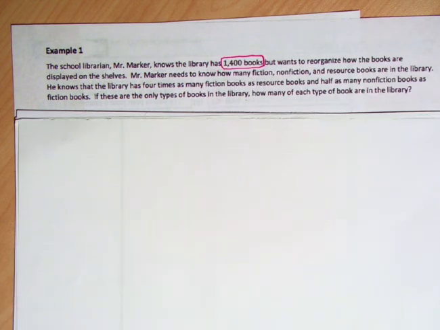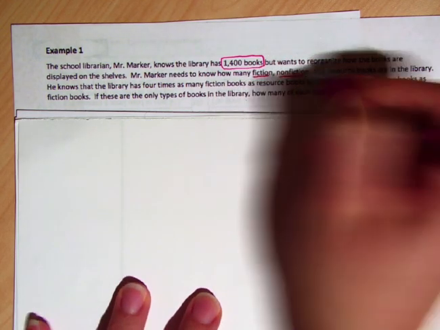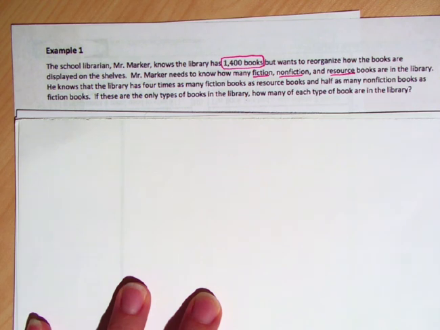But wants to reorganize how the books are displayed on the shelves. Mr. Marker needs to know how many fiction, nonfiction, and resource books are in the library. I'm going to underline that. That's what he wants to know. He needs to know these three informations.